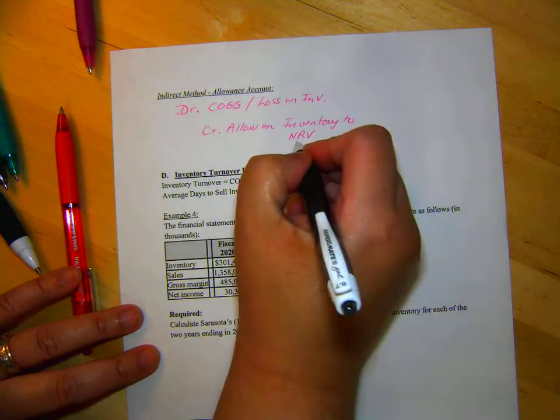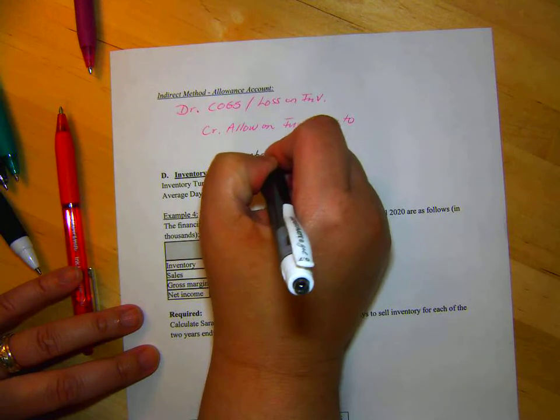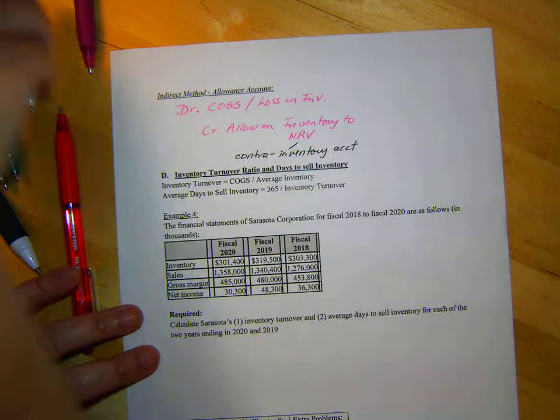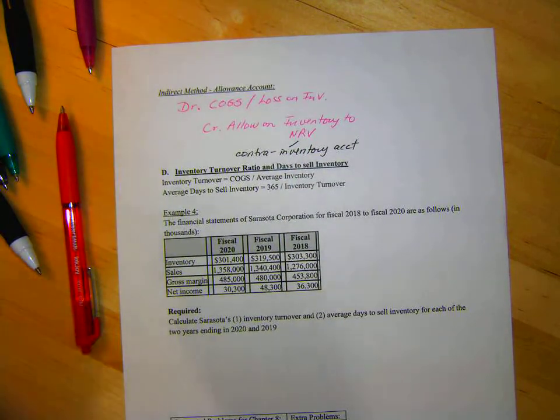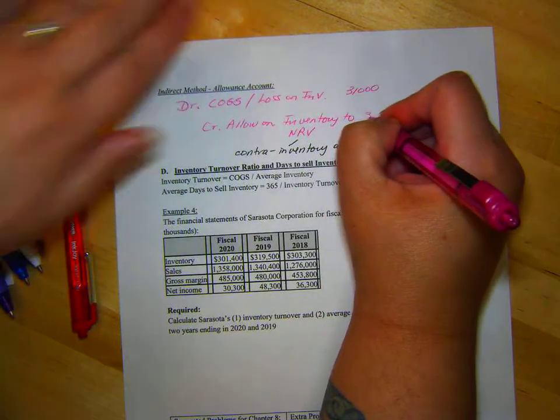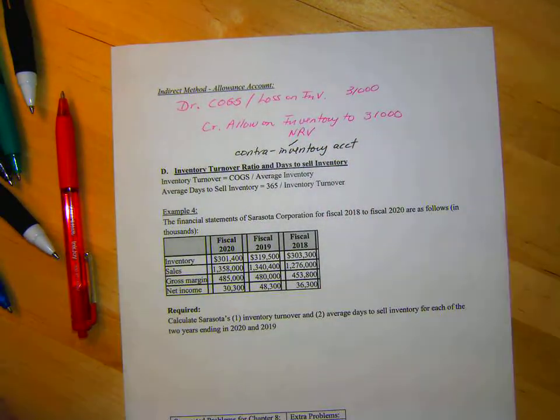And this is a contra inventory account. That way you always leave the cost in the T account, but you have an allowance to balance it. So you take that 31,000 that we did on the last page and do that.